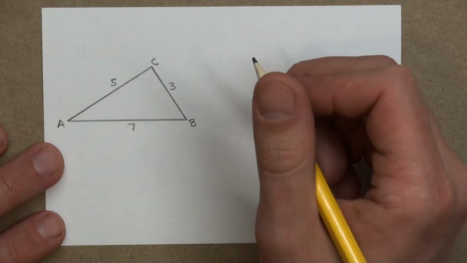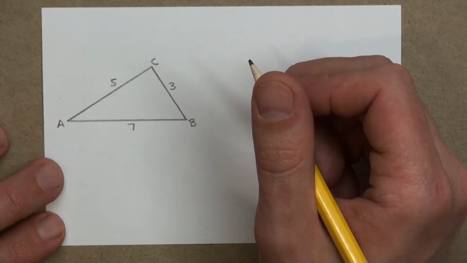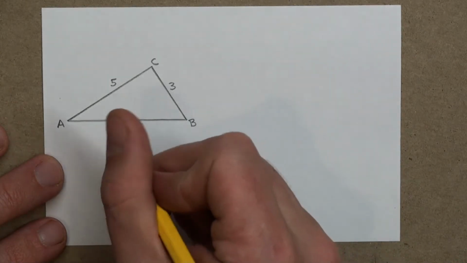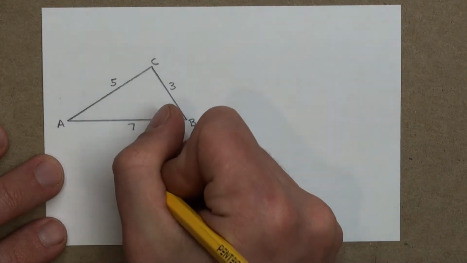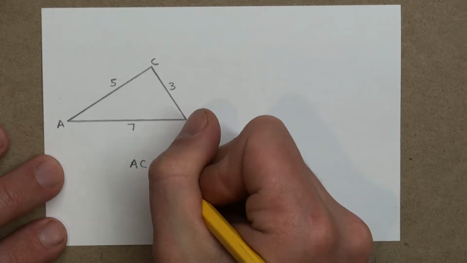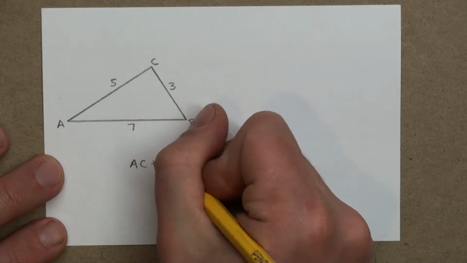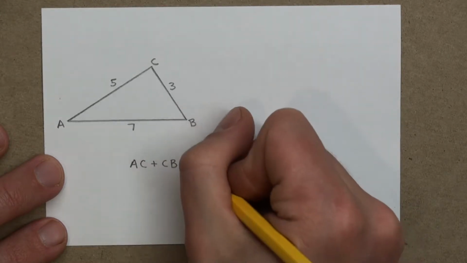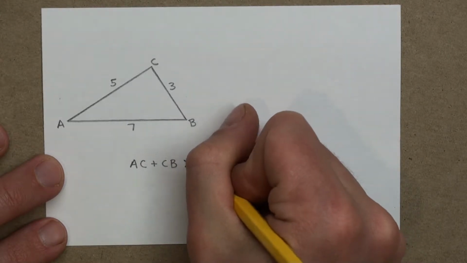So what this theorem says is that the sum of any two sides must be greater than the third side. So AC plus CB must be greater than AB.